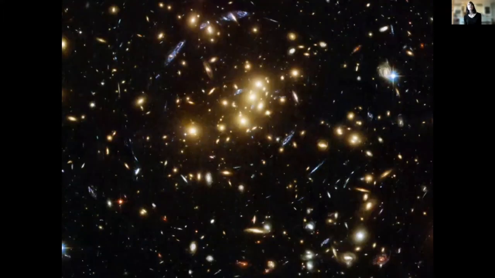You can maybe see them a little bit better in this image of a different cluster. You can also see from this image that some of those blue streaks look like distorted pictures of galaxies. And in fact, that is exactly what they are.